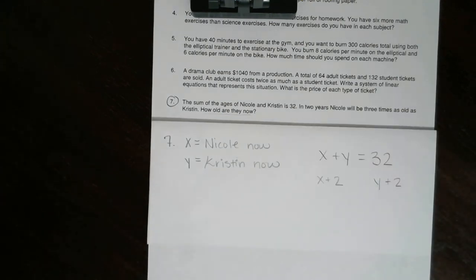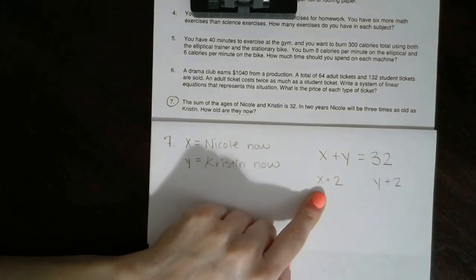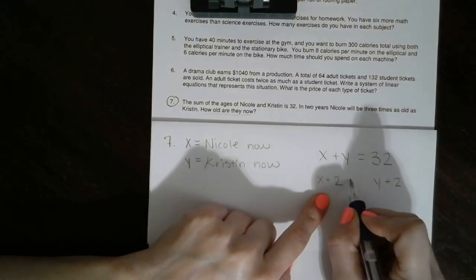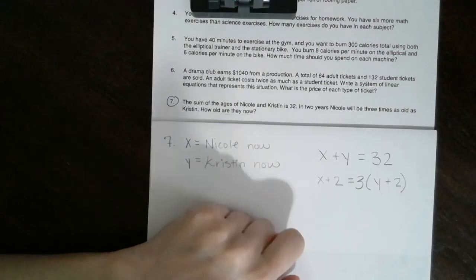And my goal is to use the second sentence to figure out how those two things are related. So in 2 years, Nicole, who is X plus 2, is going to be 3 times as old as Kristen in 2 years.